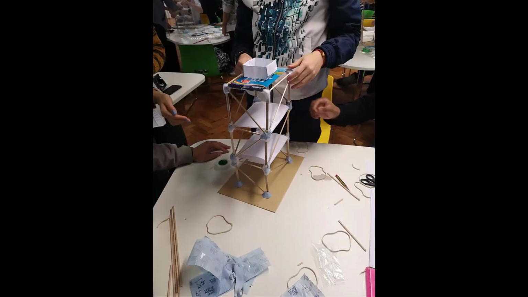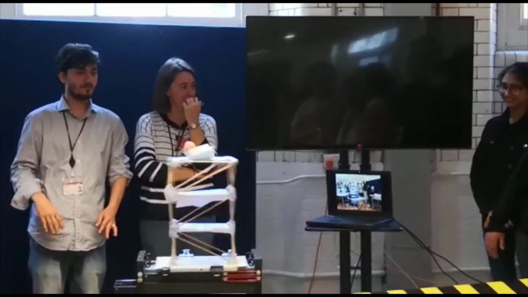The O'Higgins Tower suffered a partial collapse due to inadequate design. Stronger columns along with bracing should have been added.